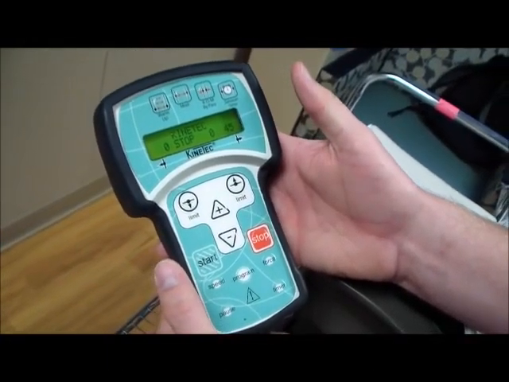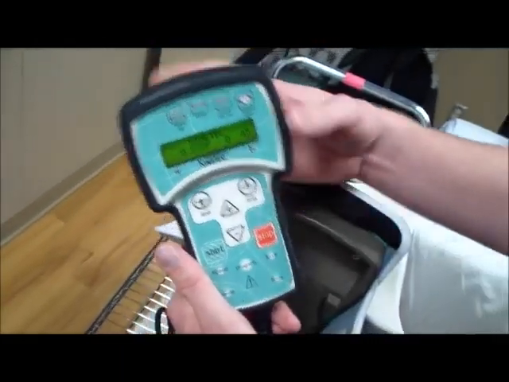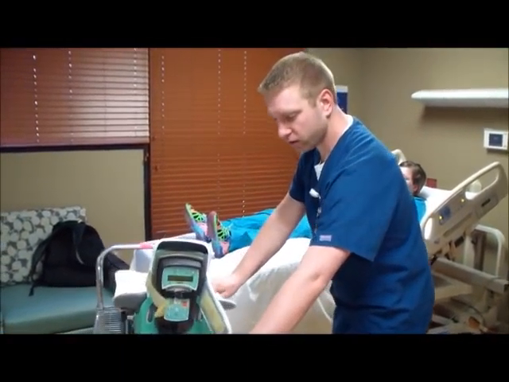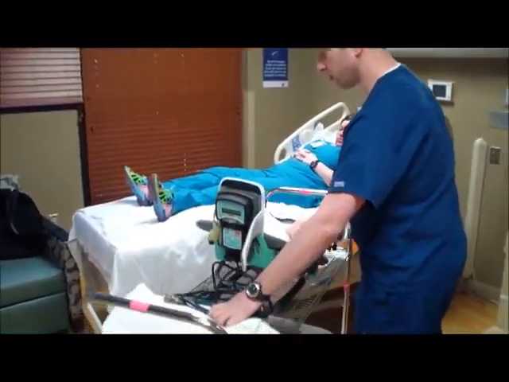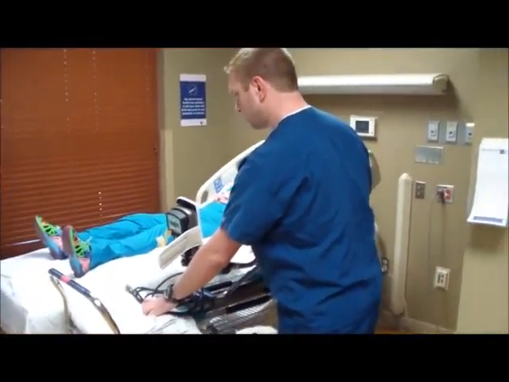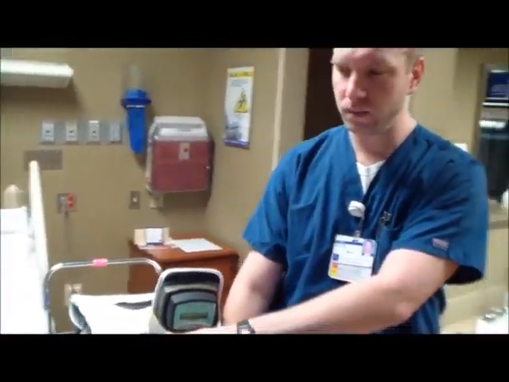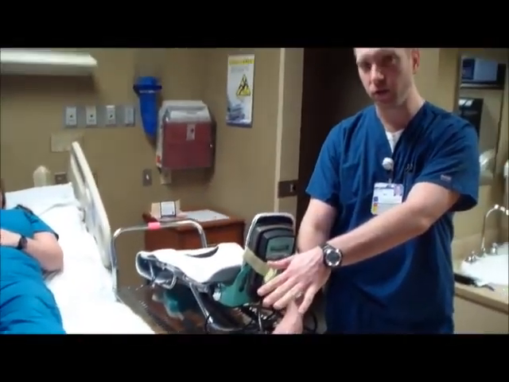So everything's all set for this, so we're ready to place the CPM on. Alright, so when applying the CPM, what you want to do is make sure you bring yourself in close enough where you're able to transfer the CPM onto the patient's bed. This bed, as you can see, is not set up for a CPM to be applied. There's no footboard.